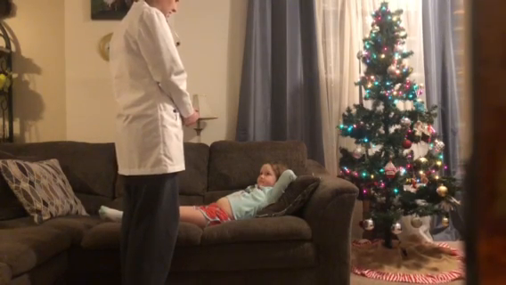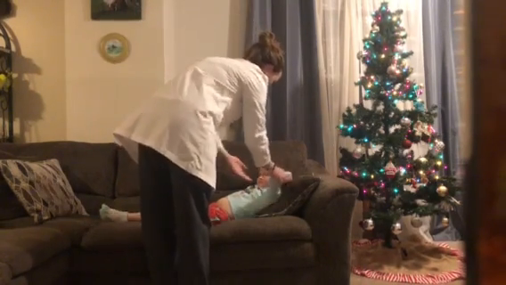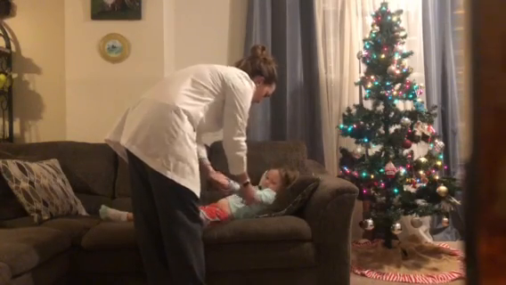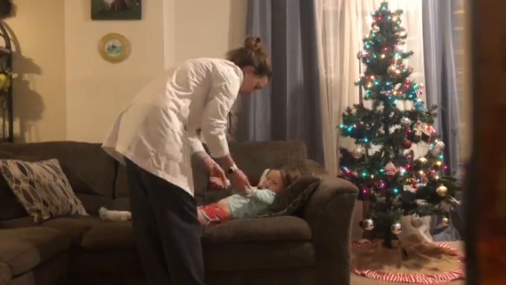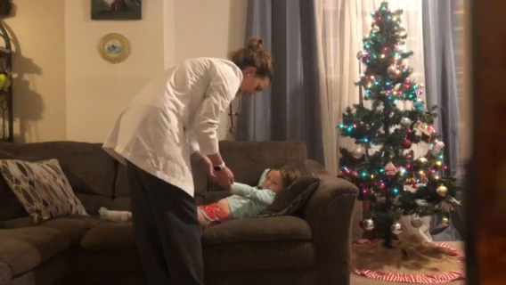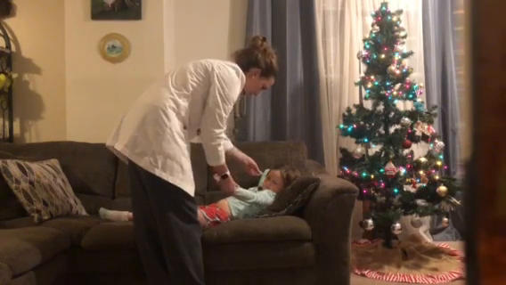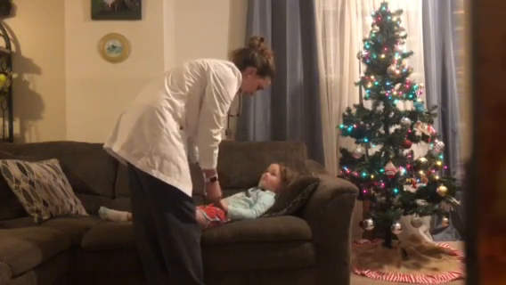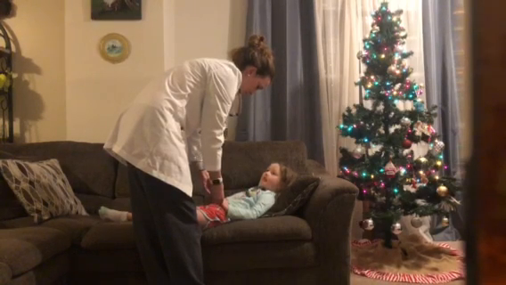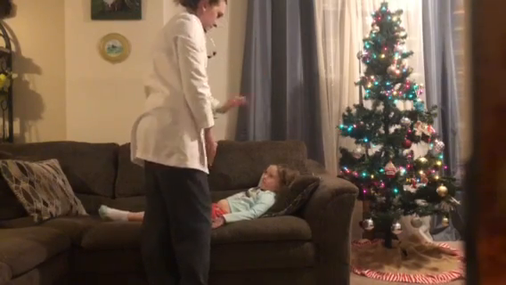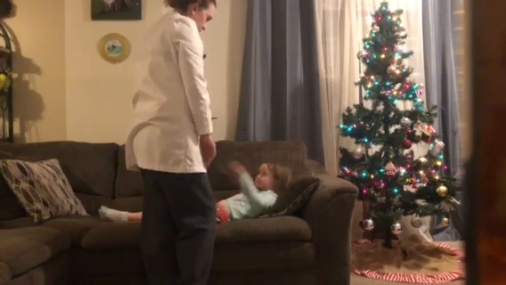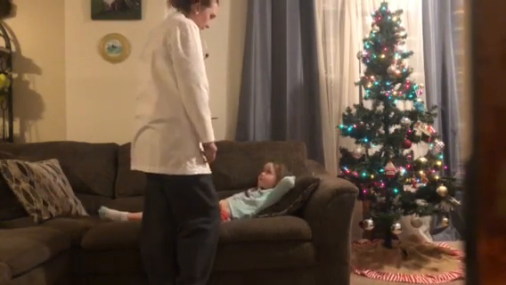Then I'm going to assess her vital signs. So I'm going to get her blood pressure, I'm going to do her pulse ox, and do her heart rate, monitor her respirations, and then I'm going to check her temperature. And then we do a pulse ox. She is not on any oxygen, so her pulse ox is 99 room air.